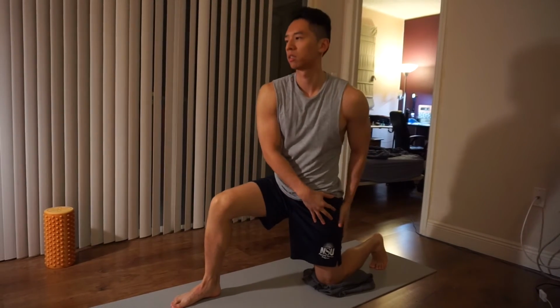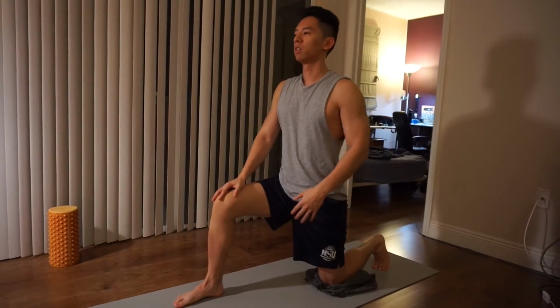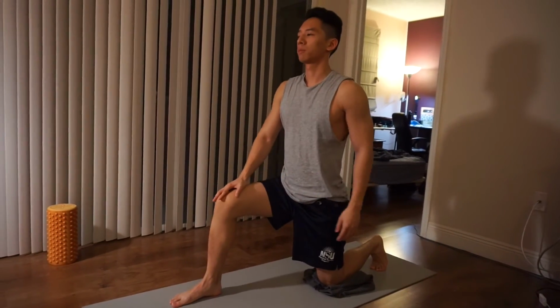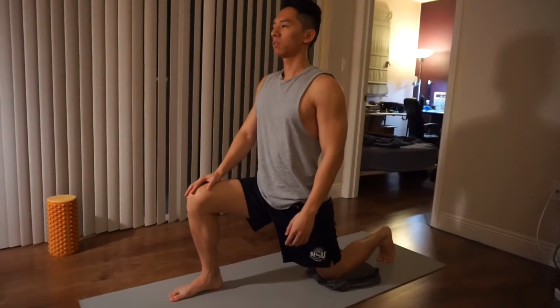So you want to start off in a half kneeling position, one knee on the ground. Usually you put something soft, something like a pillow underneath your knee so it doesn't hurt. And then the other knee is up. In this position, I want you to shift your hips straight forward. Not down, just straight forward. And then you feel the stretch in the hip flexors in the leg that's behind.